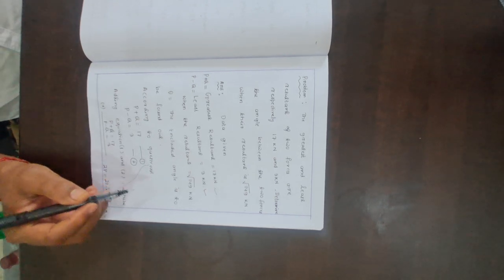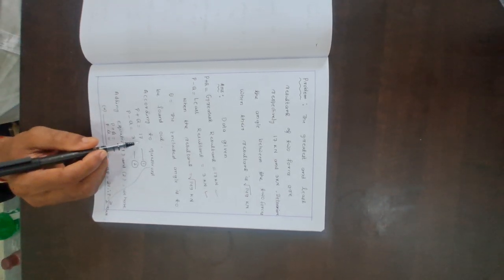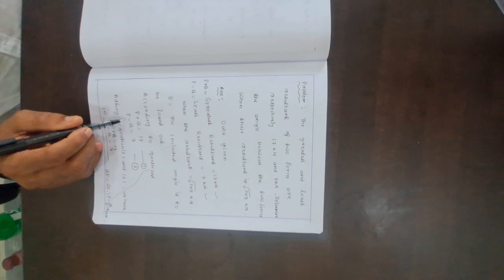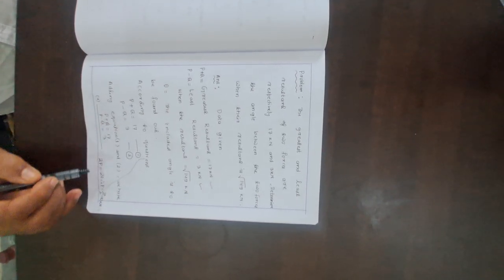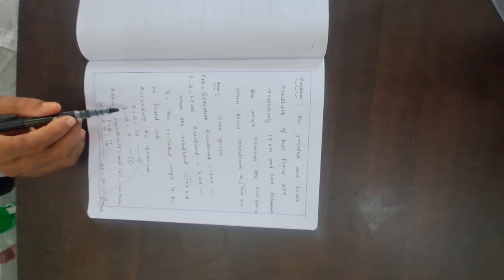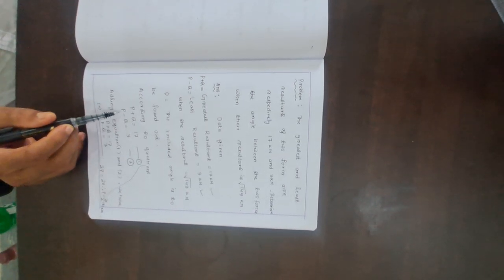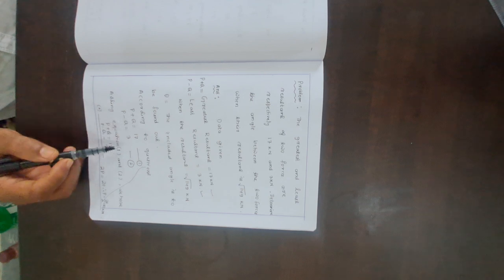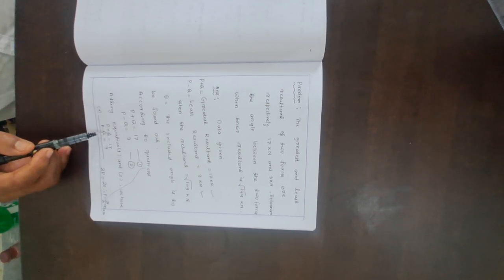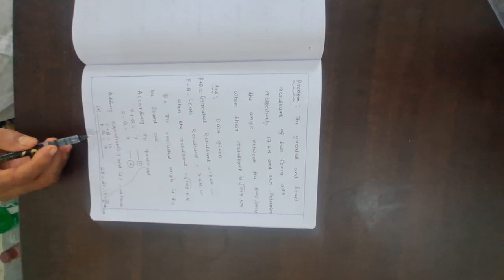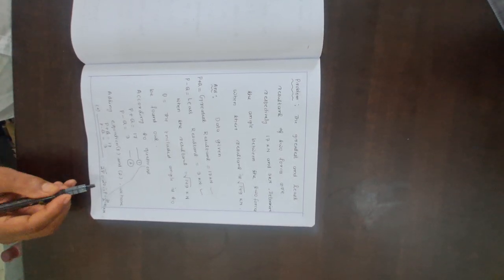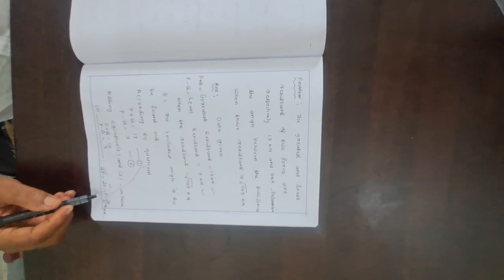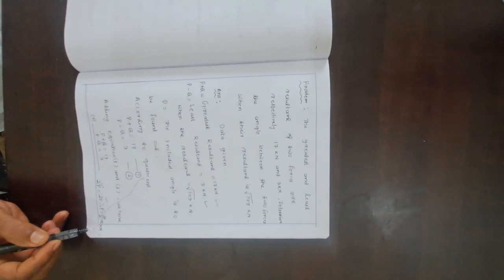According to the question, P plus Q is equal to 17, equation 1. P minus Q is equal to 3, equation 2. Adding equation 1 and 2, we have P plus Q is equal to 17, P minus Q is equal to 3. After addition, plus Q minus Q cancel. Then P plus P is equal to 2P. 17 plus 3 is equal to 20. Therefore, P is equal to 20 by 2 is equal to 10 kilonewton.